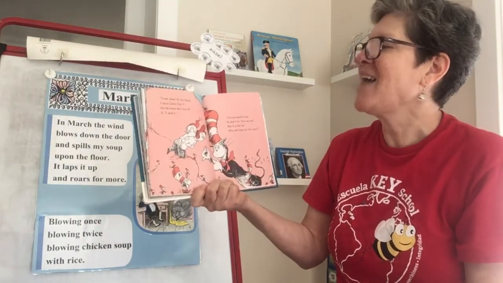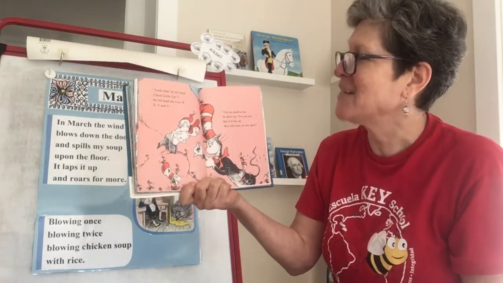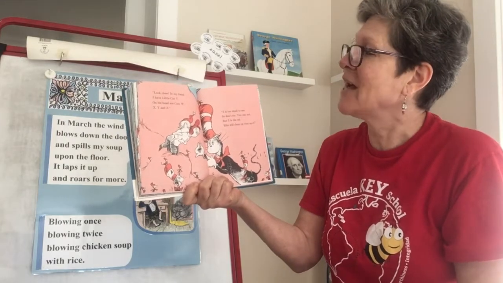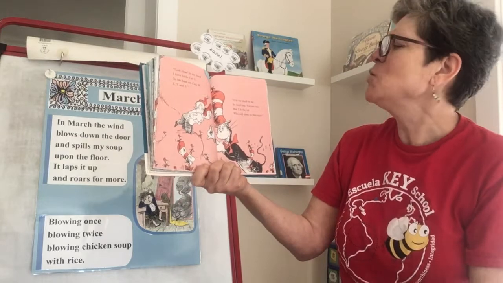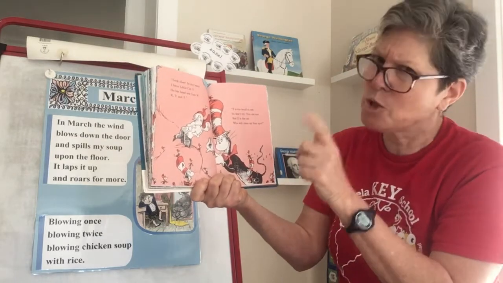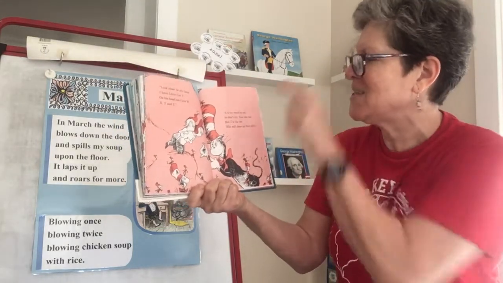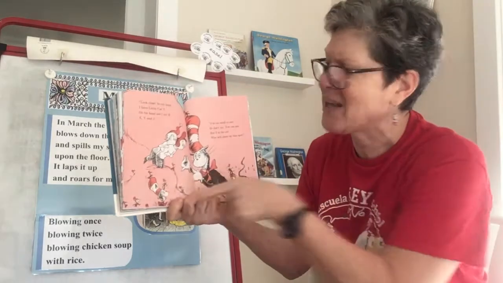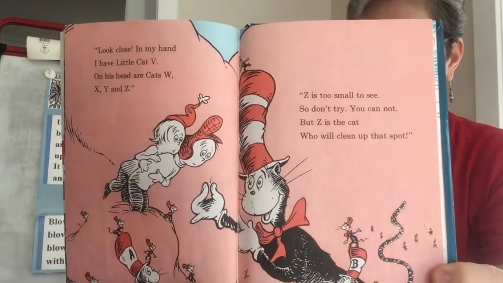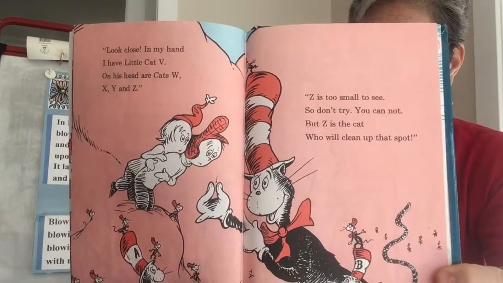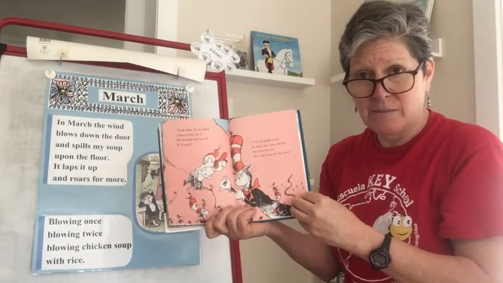Look close in my hand. I have little cat V. On his head are cats W, X, Y, and Z. Z is too small to see, so don't try, you cannot. But Z is the cat who will clean up that spot. Wow, how can the tiniest cat of all clean up the biggest spot, the most giant mess that they've made?